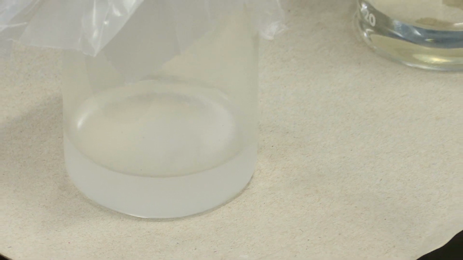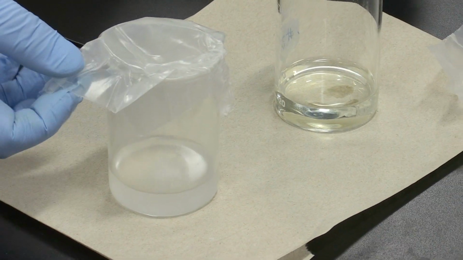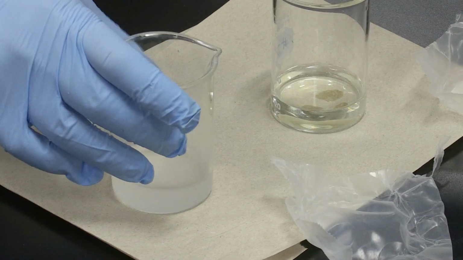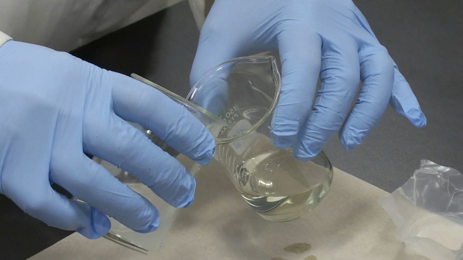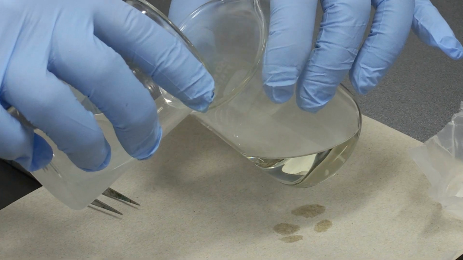Now we're going to mix the 2 monomers together, the sebacoyl chloride and the hexadiamine. There's a little bit of smokiness, but that's normal.